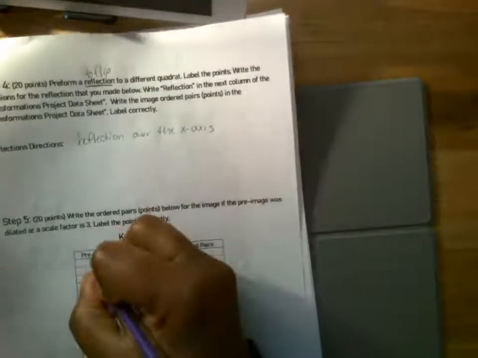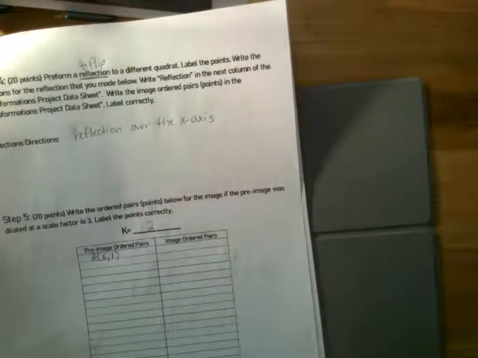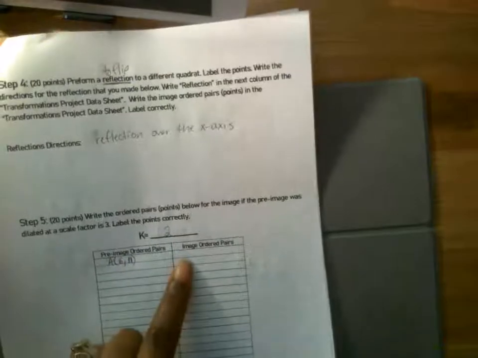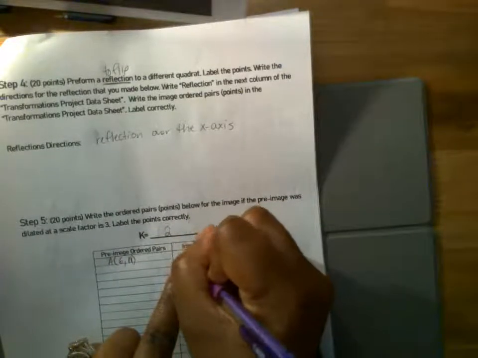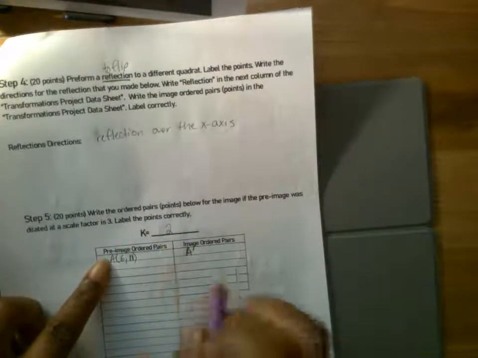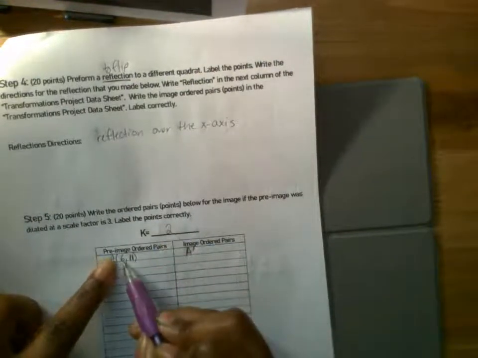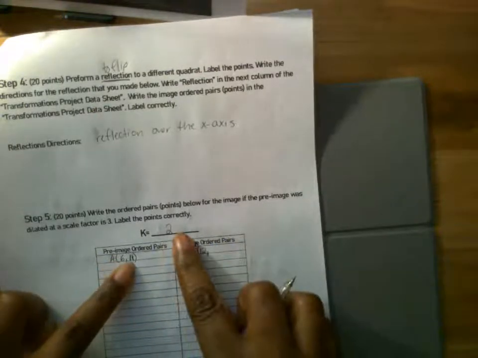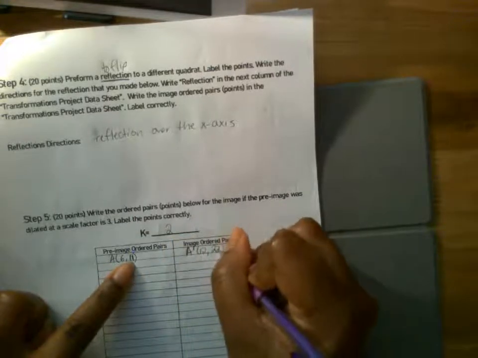So my pre-image ordered pairs, back to my table, was A from the beginning, 6, 11. So my new location, A prime, because I'm starting all over again, my new location for that is going to be 2 times 6 gives me 12, comma, 2 times 11 gives me 22.